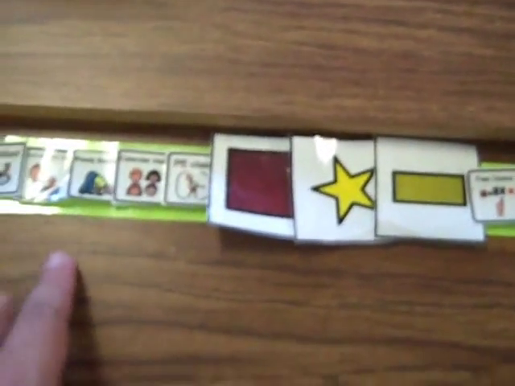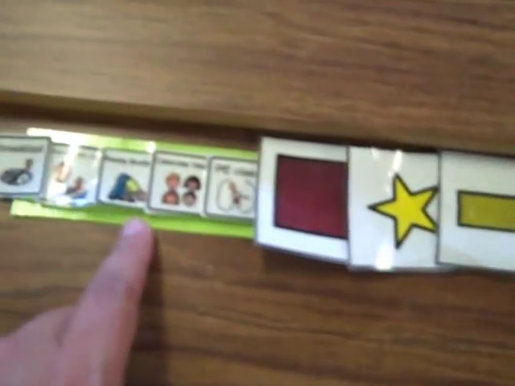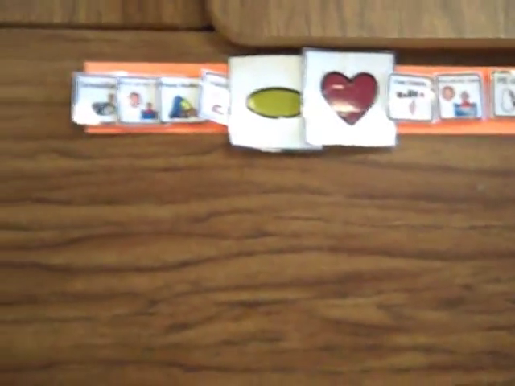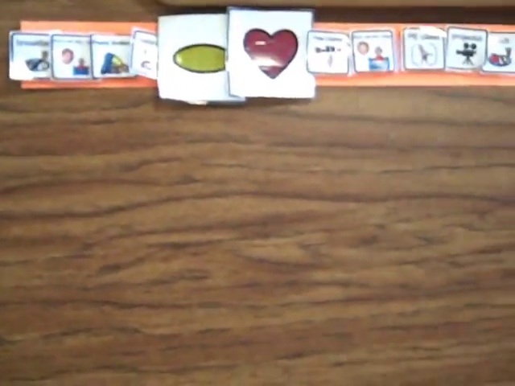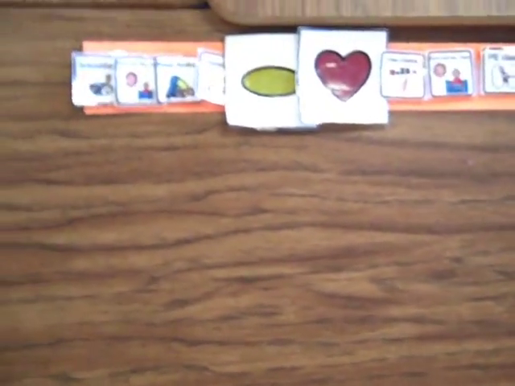Each student also has a little bit different schedule. Like this student I know can handle a lot more stuff, so he has a lot more things. This student only has 2 things, and it's all broken up with different free choice in between.